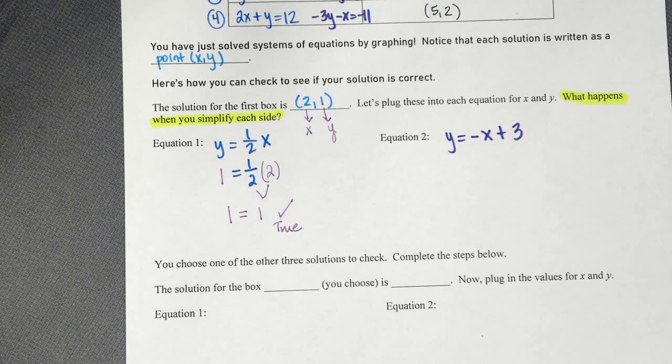Okay, so I'll give you a moment to do that. And then again, there's going to be one side that you can simplify. Okay, so simplify that side.